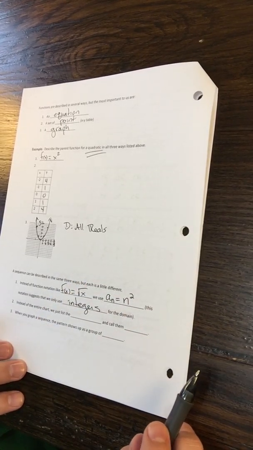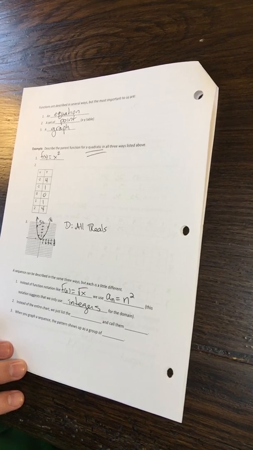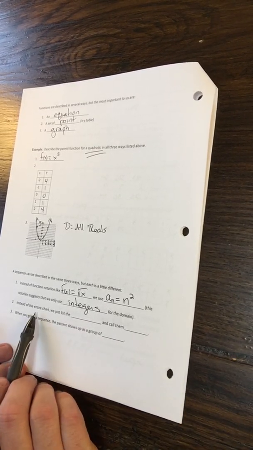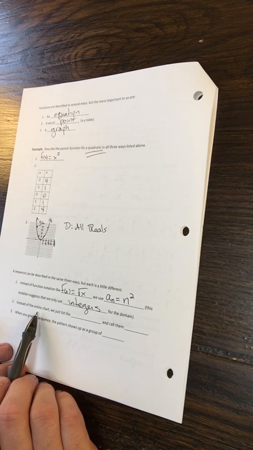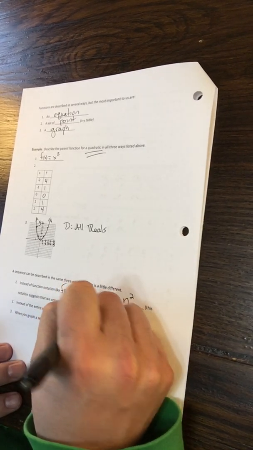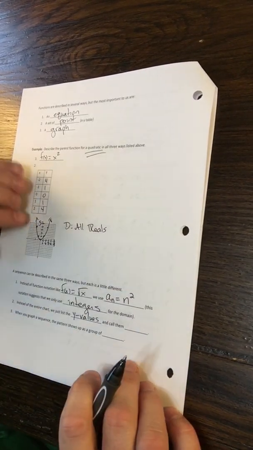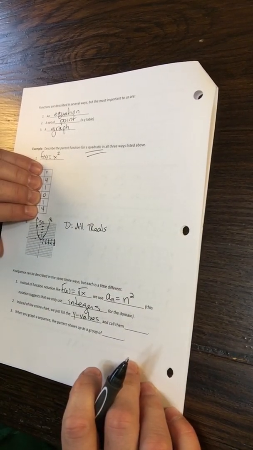No fractions, no decimals. You put in 1, 2, 3, and 4. You don't even use negatives or 0. Just 1, 2, 3, 4. Instead of an entire chart, like we saw on the first page, we just list the y values. That's all we do, is I just give you 4, 1, 0, 1, 4. That's all I give you.